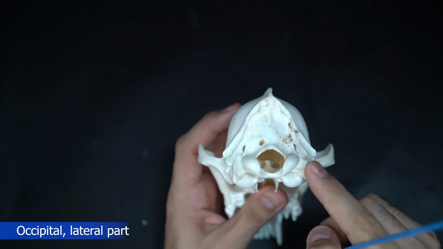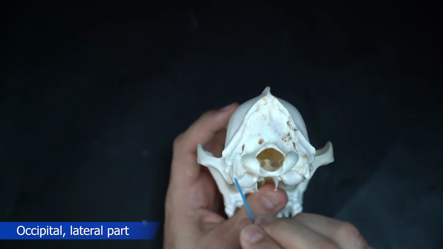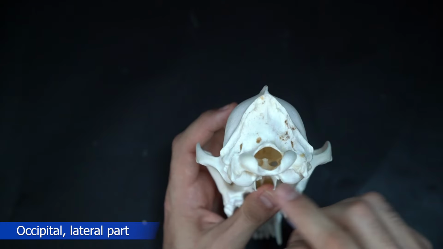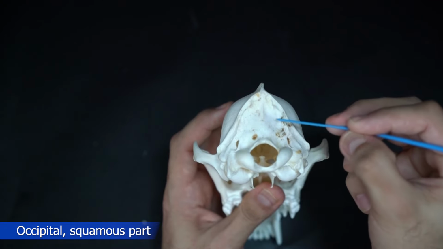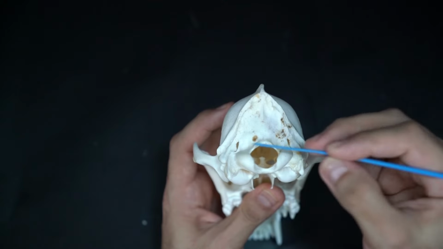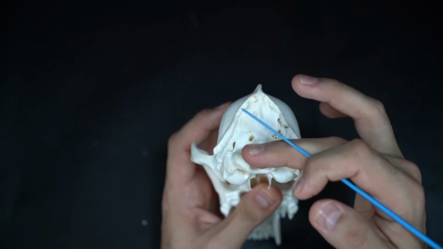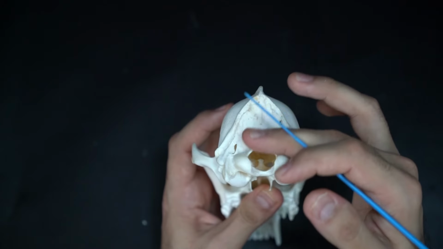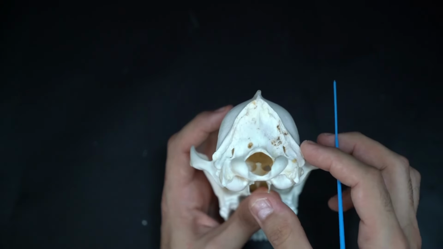We have the lateral part. This is the lateral part of the occipital bone, including the paracondylar processes. And we have here the squamous part of the occipital bone. So the squamous part, the base occipital bone, and the lateral part of the occipital bone are there to form the caudal wall or the nuchal wall of the cranium or cranial cavity.